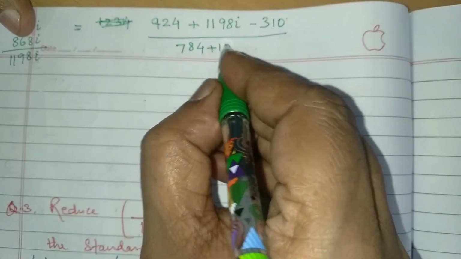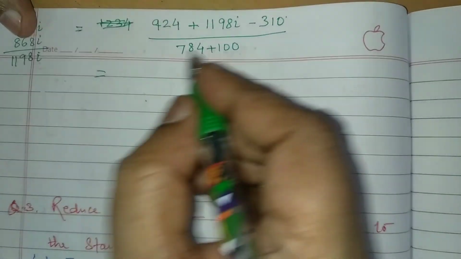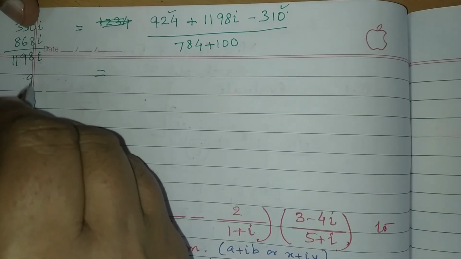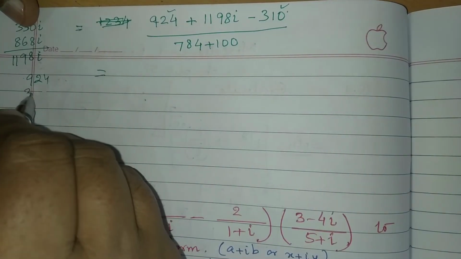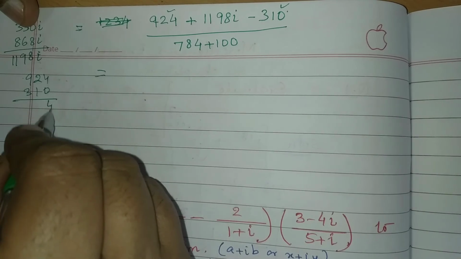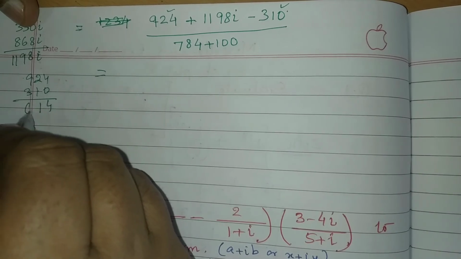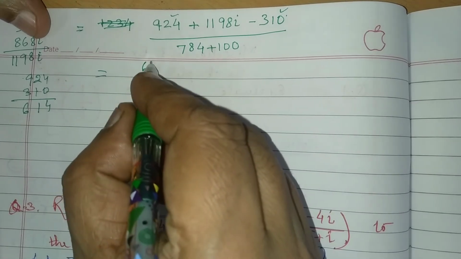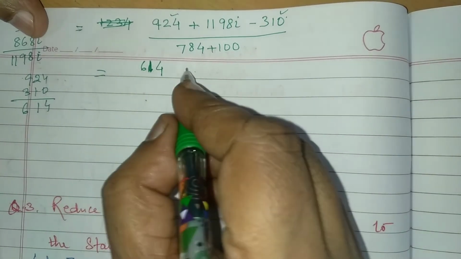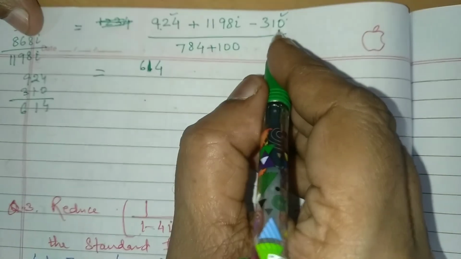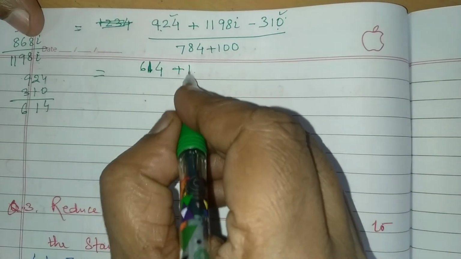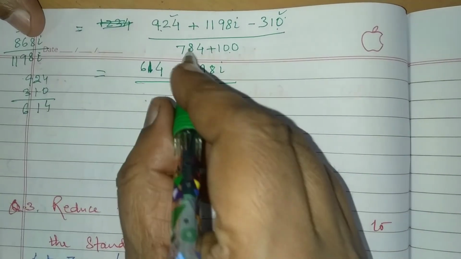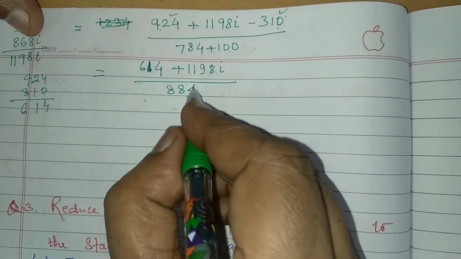plus 100, so it is equal to, here this will cancel, subtracted. Okay, 924 minus 310, so 614, this and this will be subtracted, plus 1198i, and this is 884.